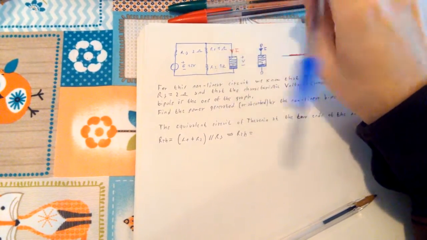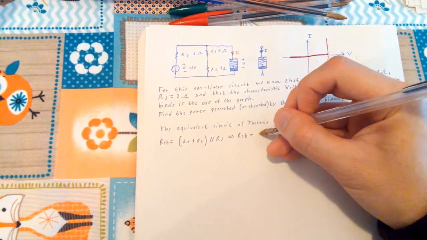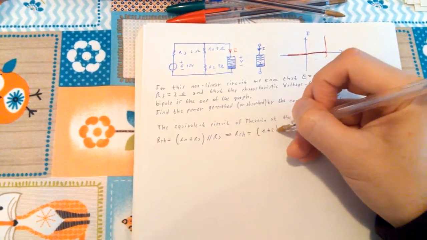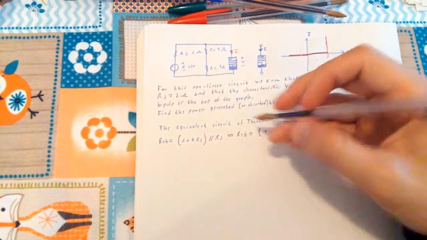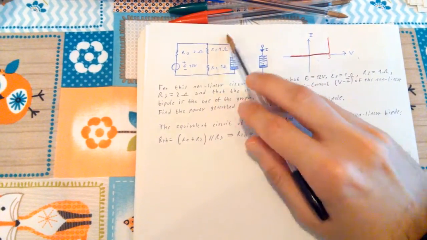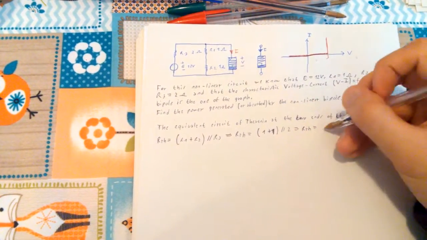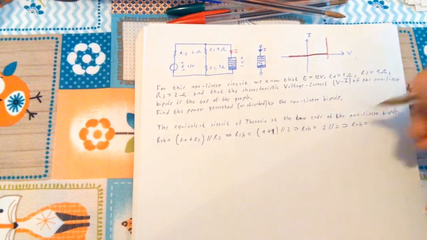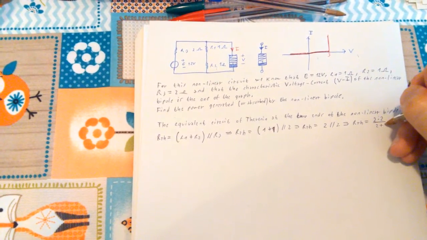Oh, no. 1 plus 1, because those two are 1. So 1 plus 1 in parallel with 2. So RTH will be 1 plus 1, which is 2, in parallel with 2. So RTH is going to be parallel, so the product over the sum: 2 times 2 over 2 plus 2.